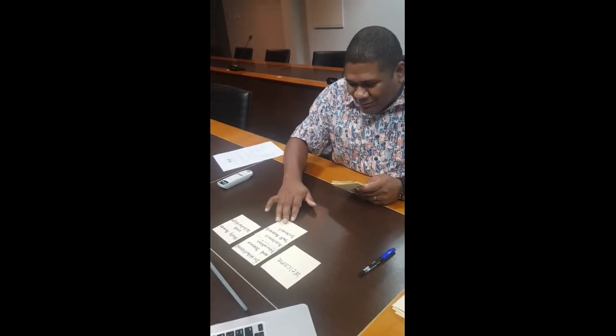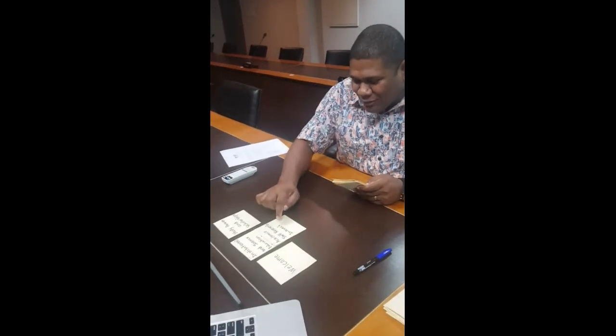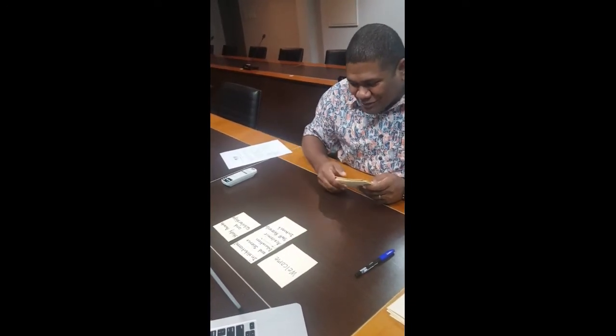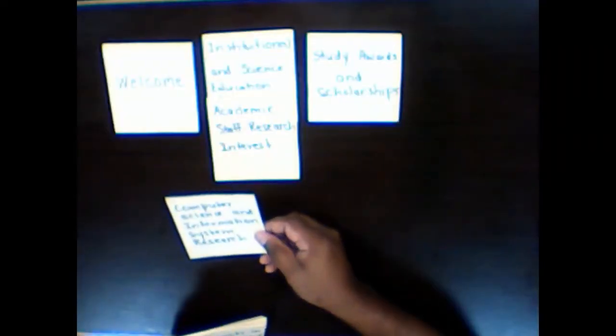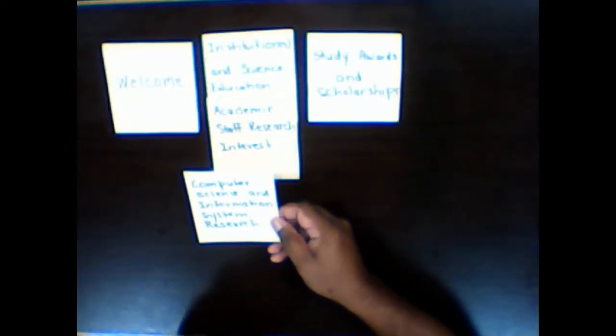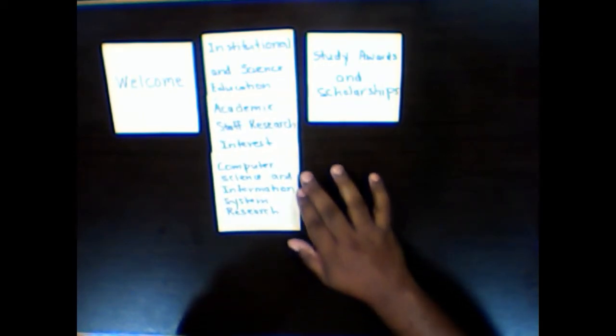So this is where we would go to get information on that. Thank you so much. Computer science and information system research. I think I can group this one with this as well. Computer science and information, that's another branch of research that may possibly be grouped together.